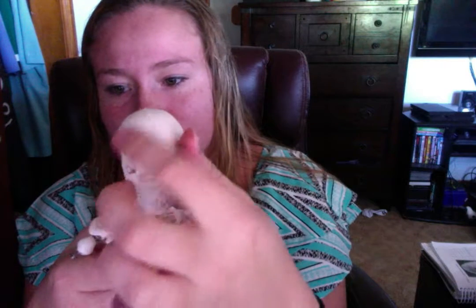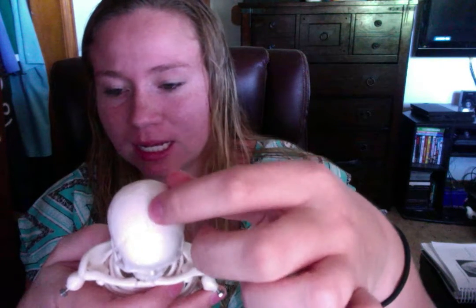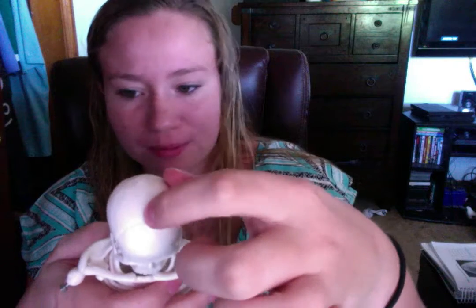Coronal suture. Now we're going to talk about sutures, which are immovable joints. The first suture that I chose is the coronal right here. Posterior to the frontal bone is the coronal suture. Midline, right here, midline is sagittal, which separates the two parietal bones. There's two parietal bones right there.